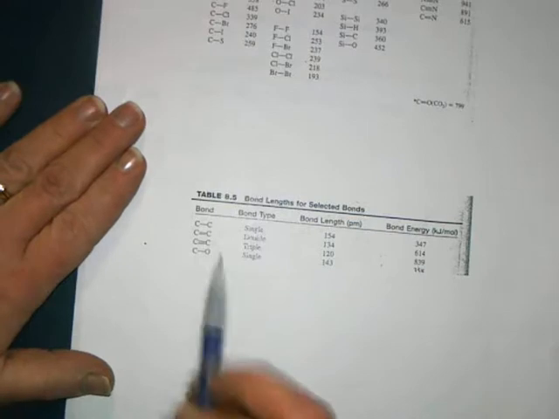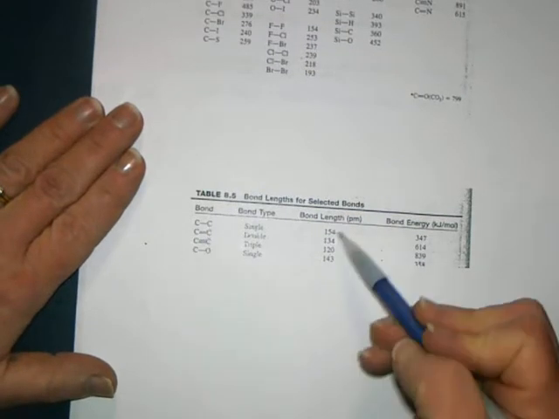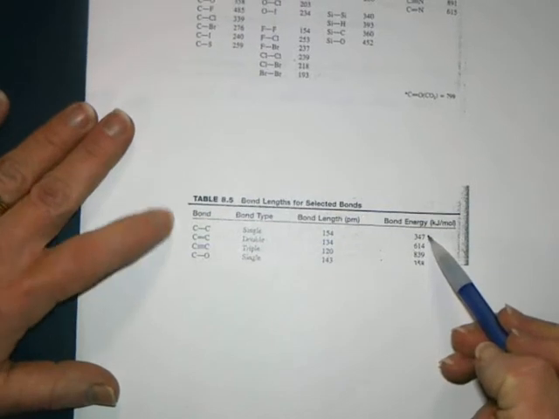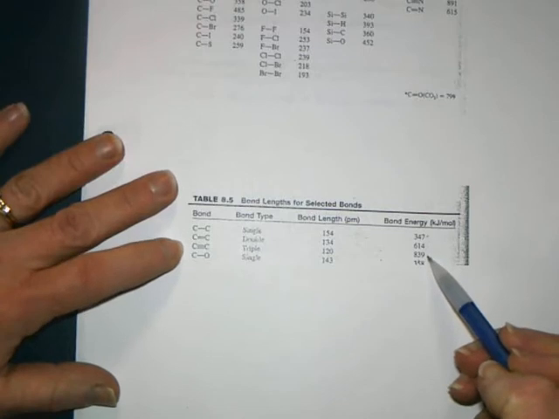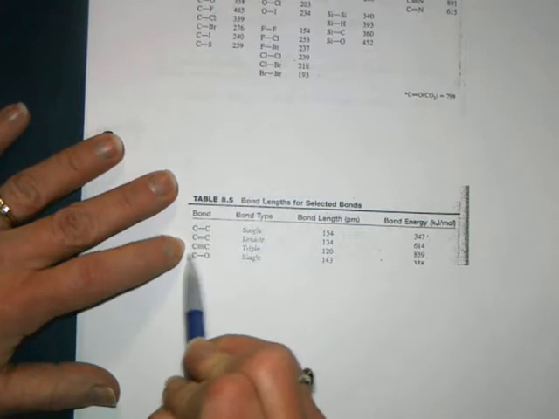If we look at multiple bonding, carbon sharing a single pair of electrons with carbon requires only 347 kilojoules for every 1 mole to break, whereas when we increase the amount of electrons that are being shared, we increase the bond energy. We increase the strength of what is actually holding these together.